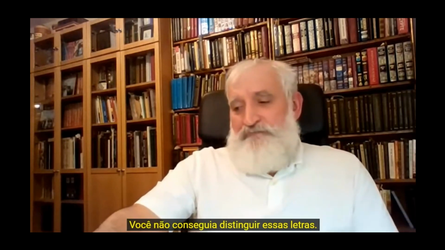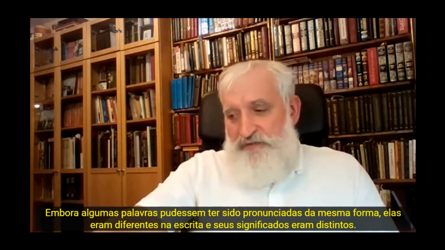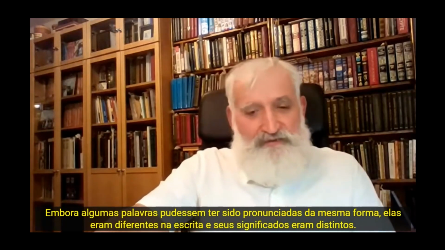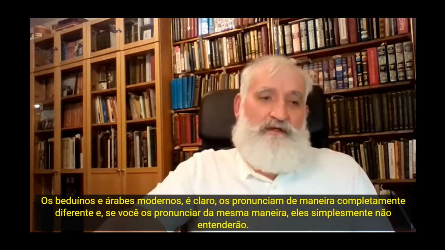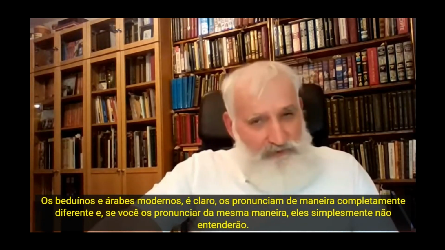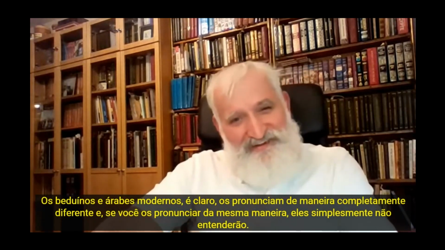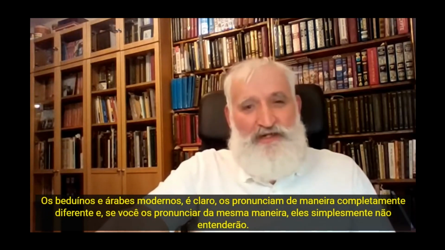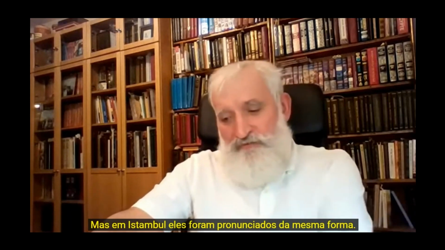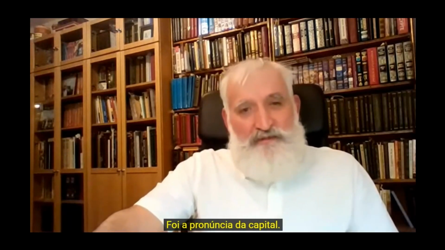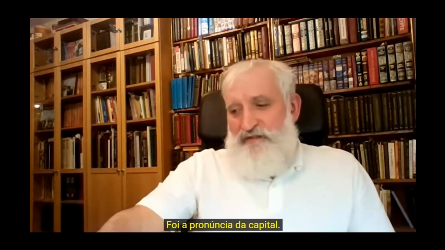You couldn't distinguish these letters. Even though a few words might have been pronounced the same, they were different in writing, and their meanings were distinct. Modern Bedouin and Arabs, of course, pronounce them completely in a different way, and if you pronounce them the same way, they simply won't understand it. But in Istanbul, they pronounced them the same way. It was the pronunciation of the capital.